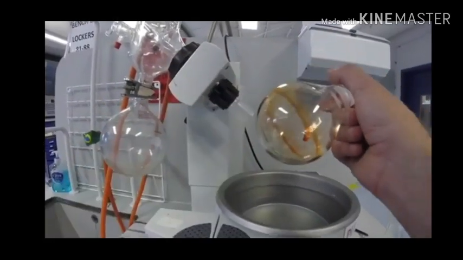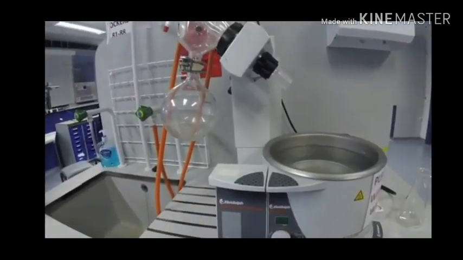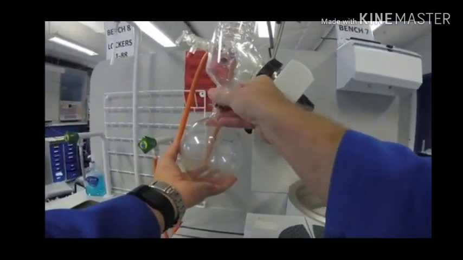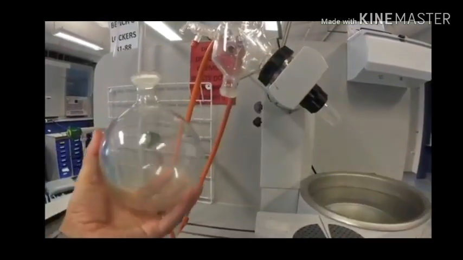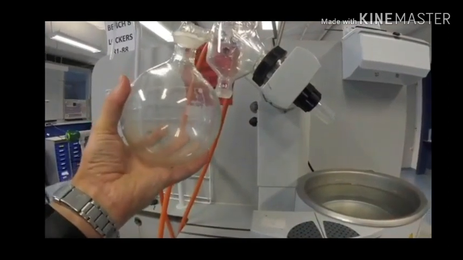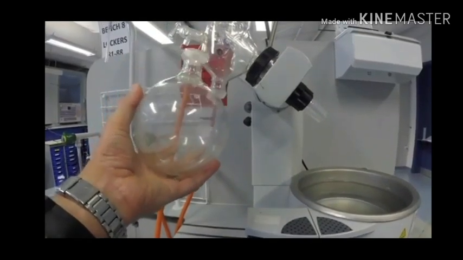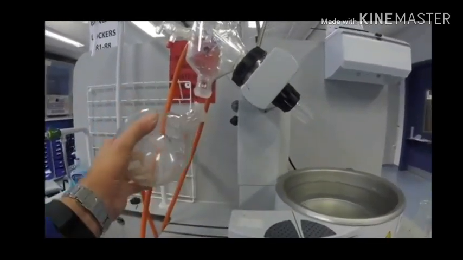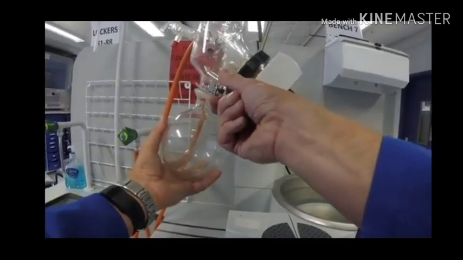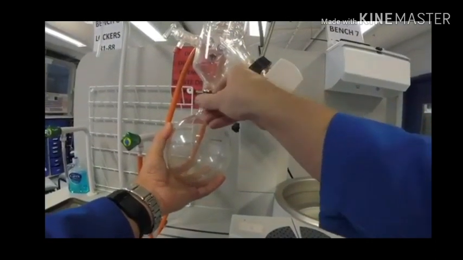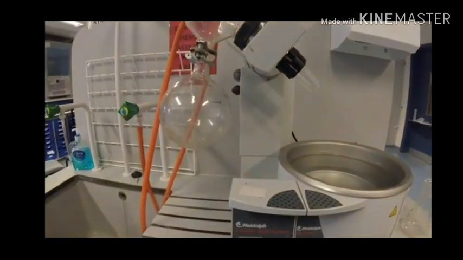Final thing to do then is switch off, and then take the receiver flask, unscrew, remove this, and if there's any solvent in here, there isn't in this case because DCM is very low boiling and the house vacuum is very high. It's a very good vacuum. But it's to make sure you do empty anything that you've collected in the receiver flask out of here. Put this back on, tighten the screw, and there we go.